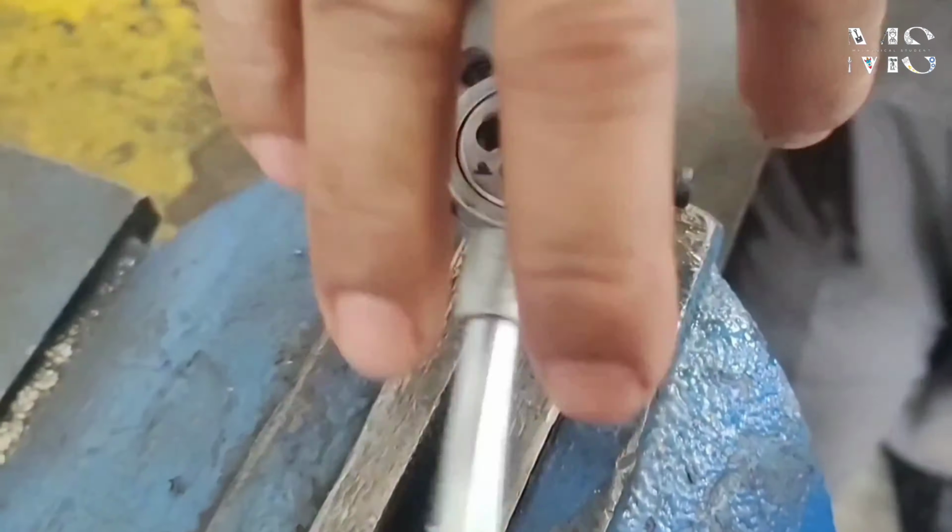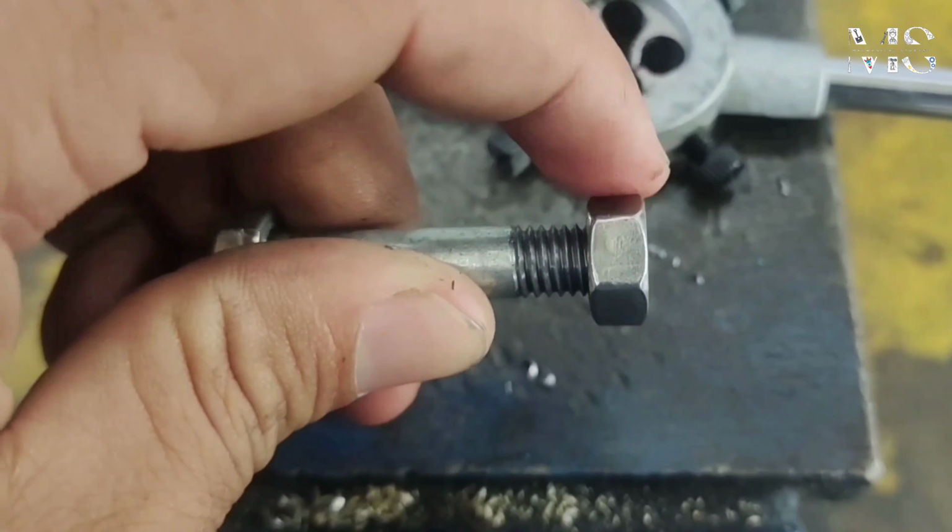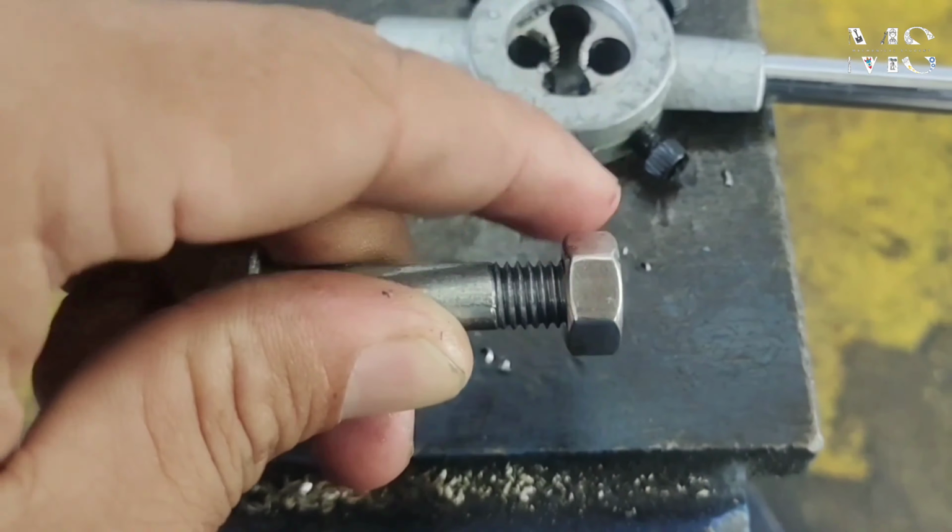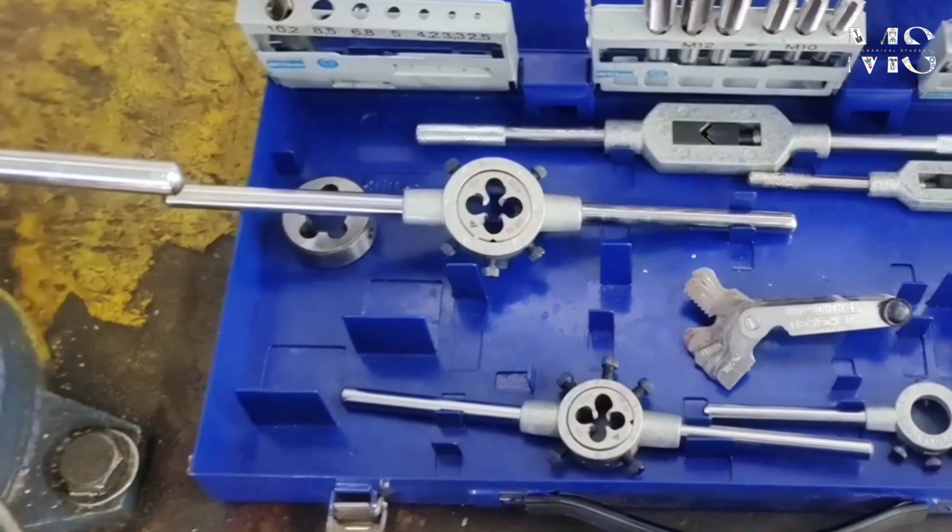I check the new thread with the nut. It can be used. I hope you can also make a new thread by yourself after watching this video.